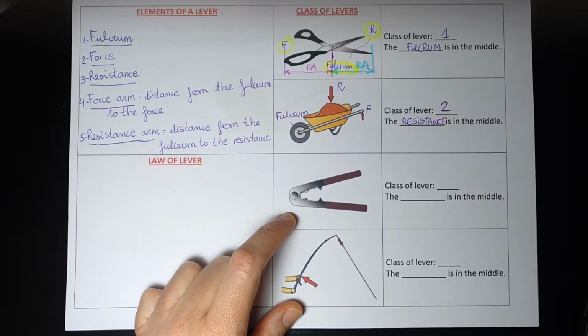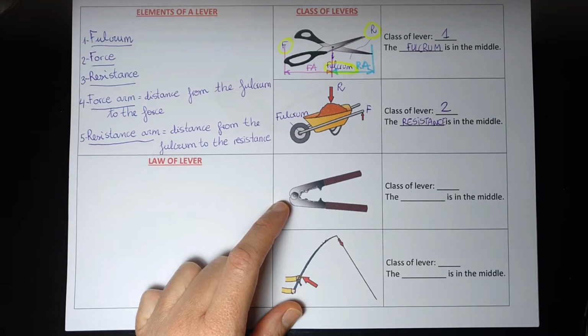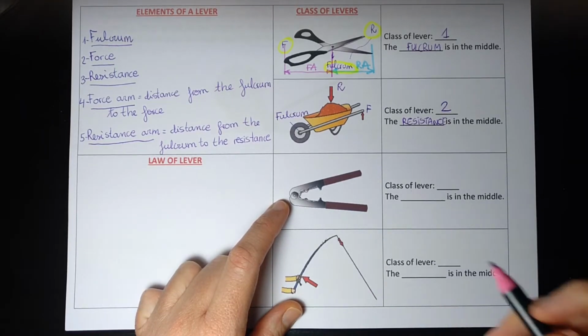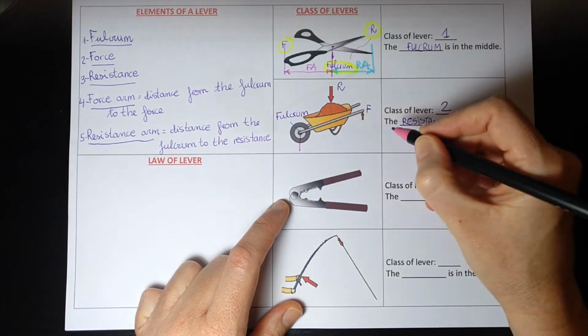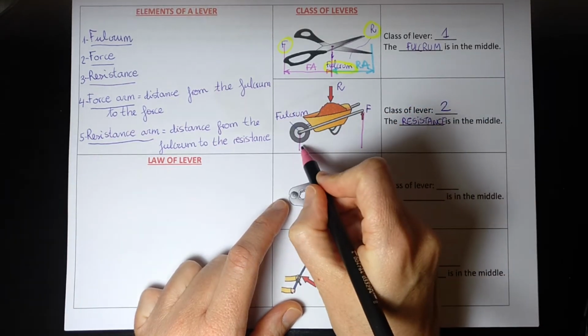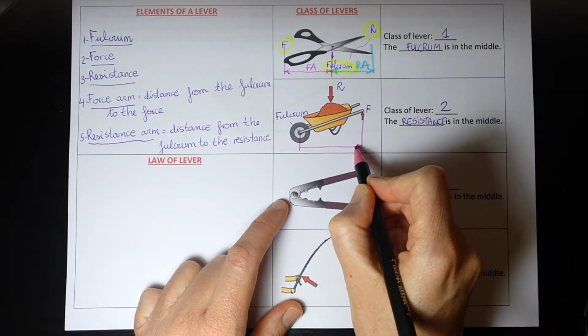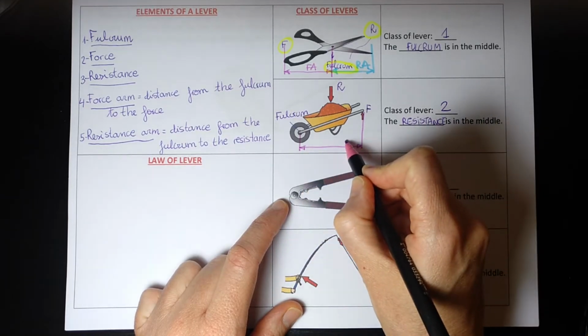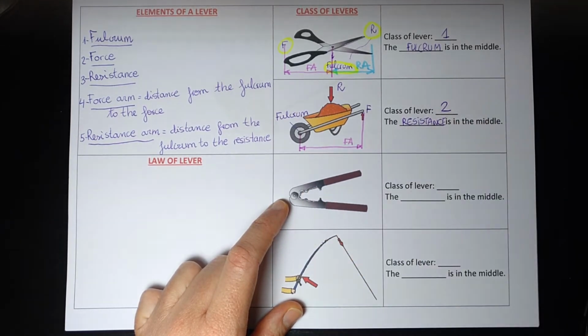Be careful while indicating the force arm and the resistance arm, because the fulcrum now is not in the middle. So this is a bit tricky. So the force arm could be from the fulcrum to the force. This is the length of the force arm.